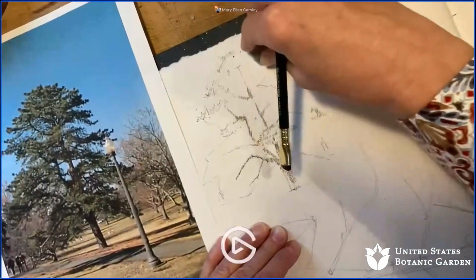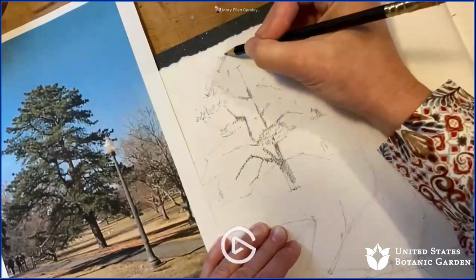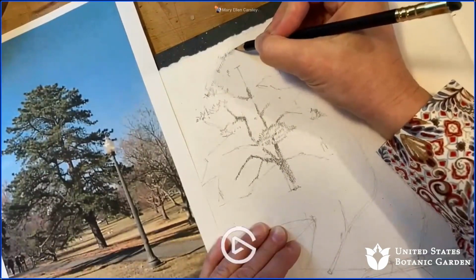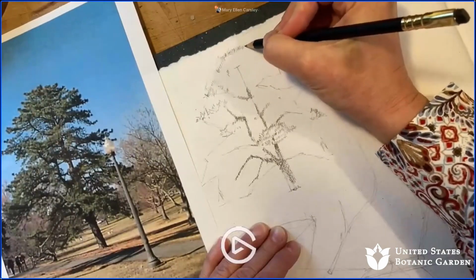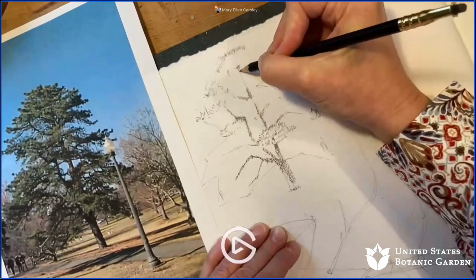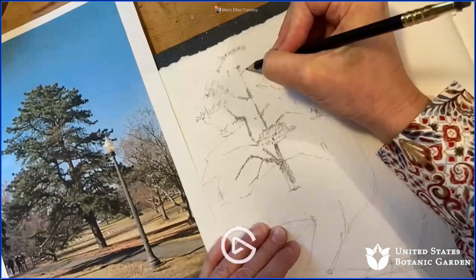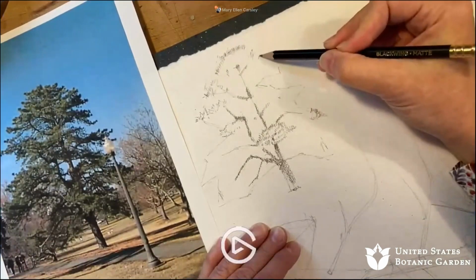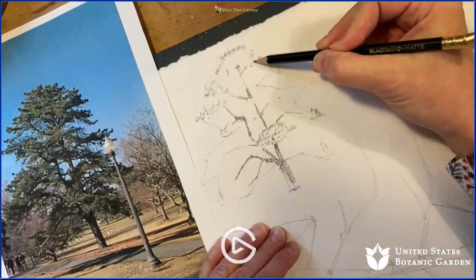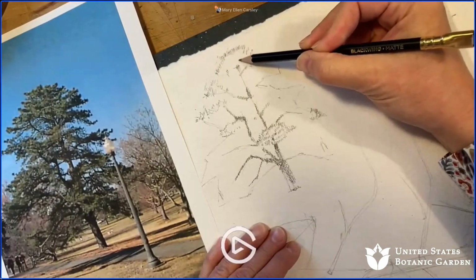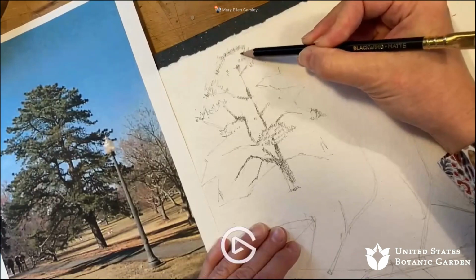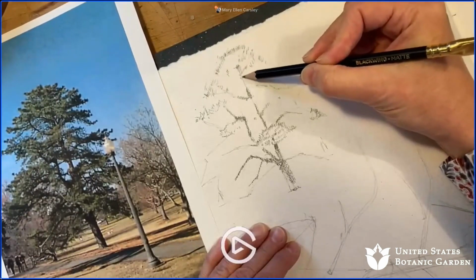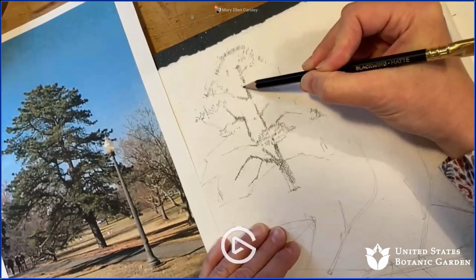Now you'll notice I'm using my white eraser to take out some of those construction lines. Some of them aren't working for me now. So if they're not going to be a logical part of the tree, then I'm just going to remove them and take them out for now.